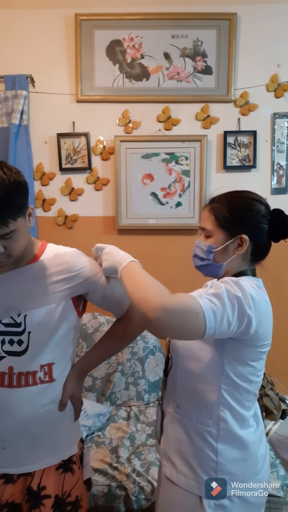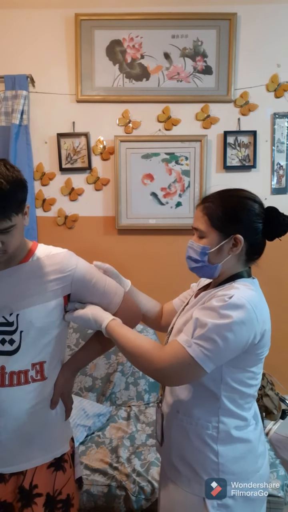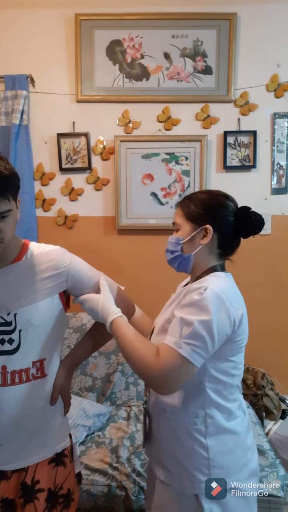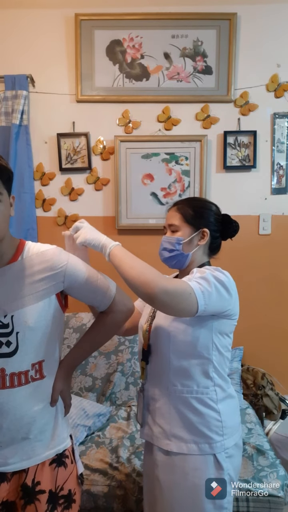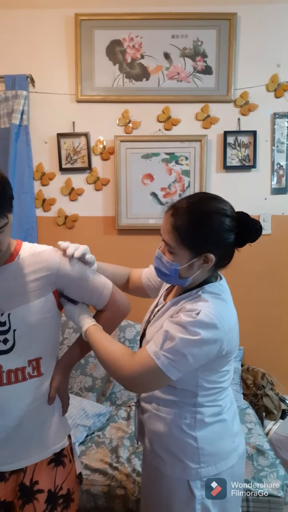A SPICA wrap is a variation of the figure 8 pattern. It can also be used on ankle or foot. And then, to terminate, kailangan po muna natin mag-turn ng dalawa ulit.